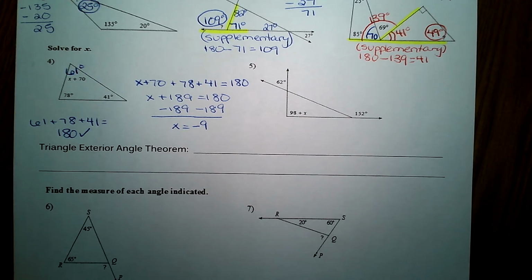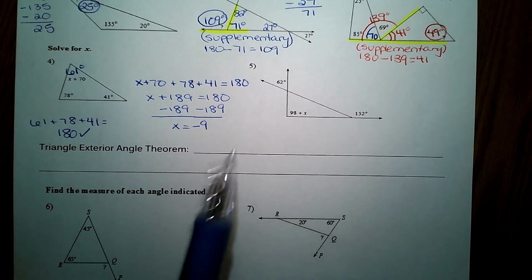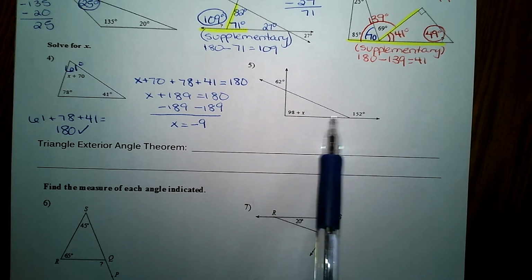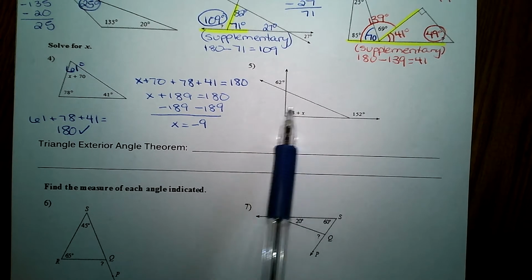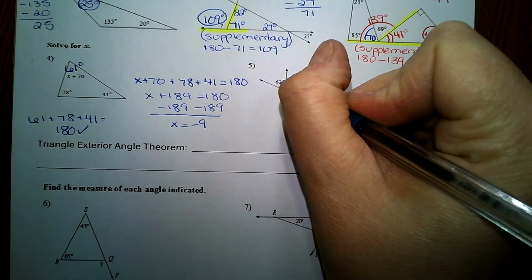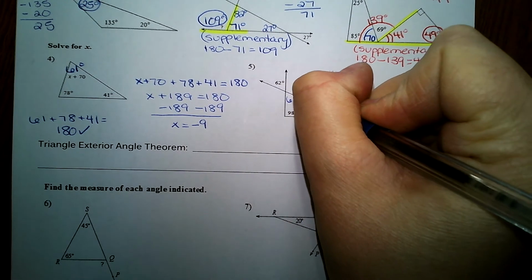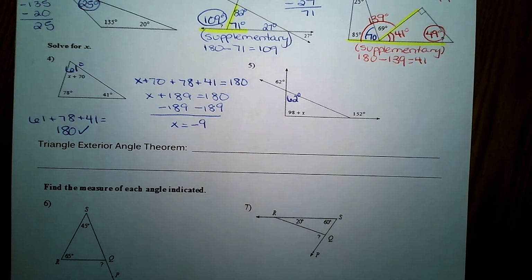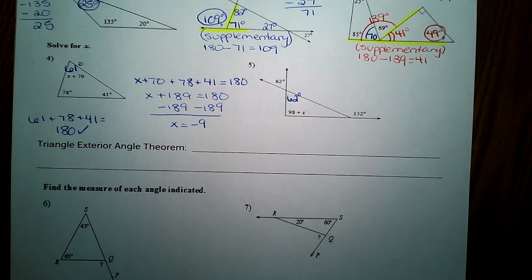Number 5 is our final example here. It's going to merge all types of things together. Right away, my eye is drawn to this vertical angle. I also see a linear pair. I also see some algebra involved, so I know there's going to be several things to look at. First step I'm going to take is using the vertical angle. That one's so easy. 62 can transfer inside the triangle here because vertical angles are congruent.